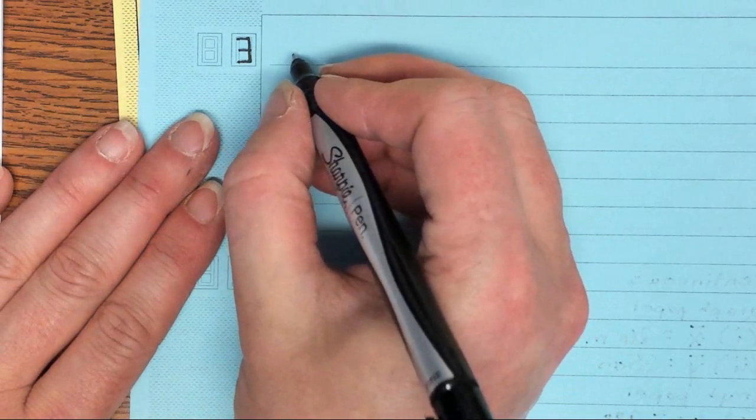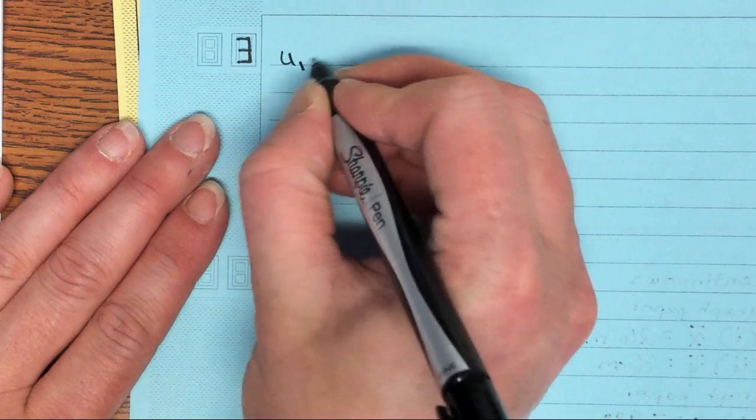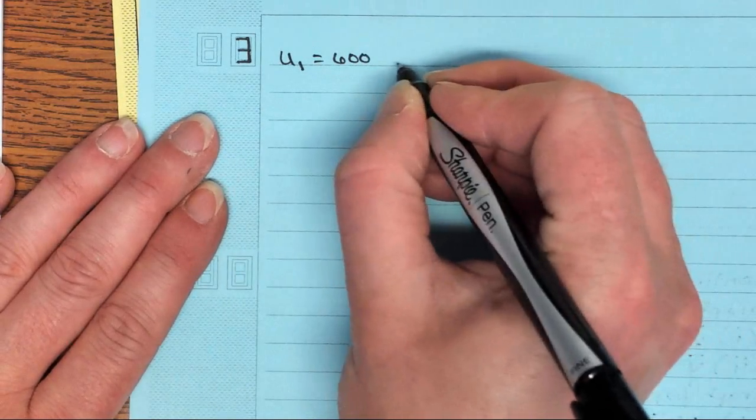Now, sometimes on my papers, when I'm working these out myself, I tend to maybe write down the information I'm given, just so I don't have to keep looking back at the booklet, but you don't have to. So we have a sequence. What's happening in this sequence? So that's when I would maybe write down, so U sub 1 is 600.